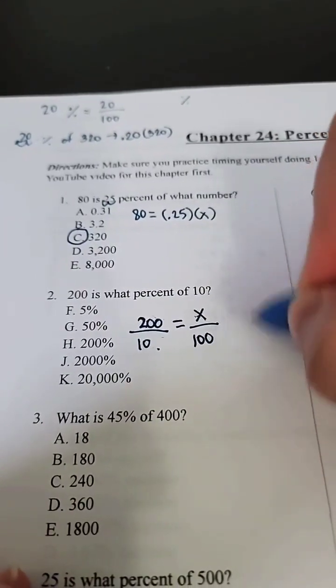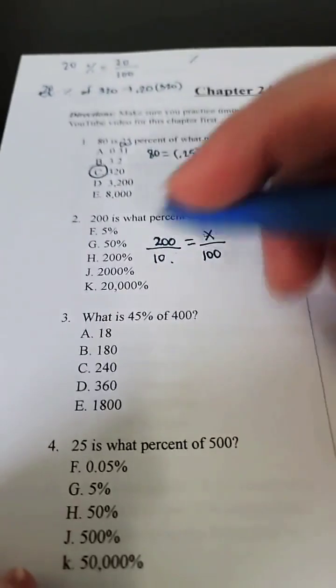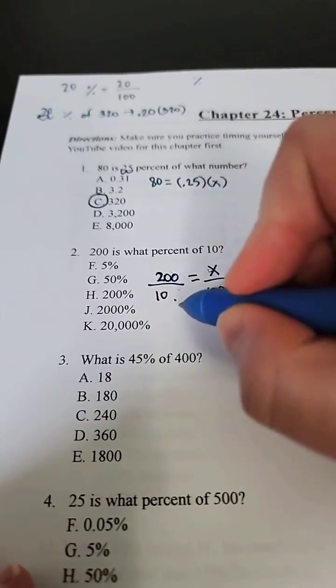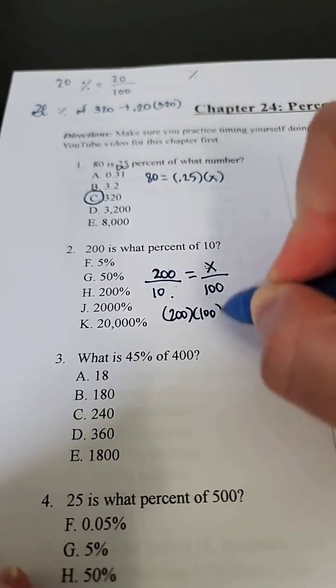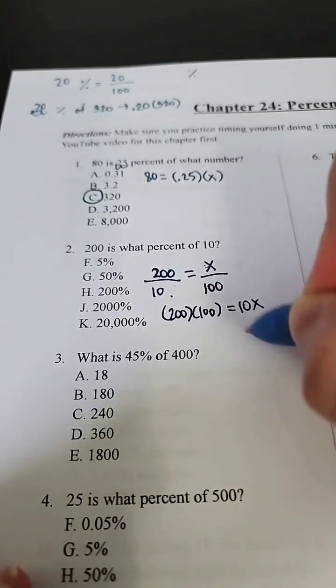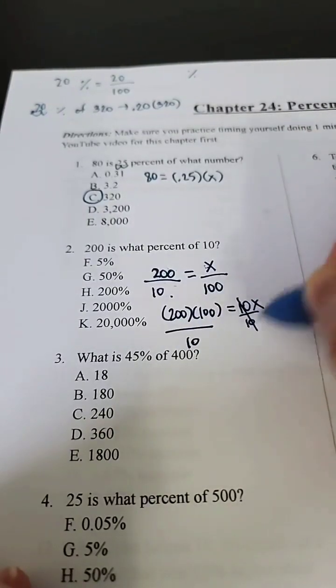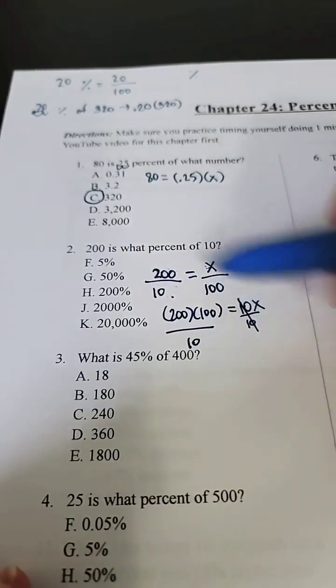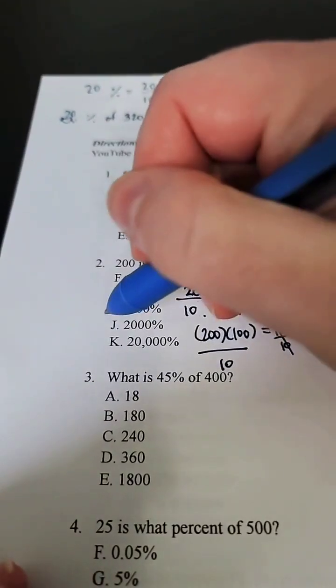You can think of this as part over whole as well. The part over the whole equals the part over the whole that we're talking about. So then what we're going to do is cross multiply. We're just going to do 200 times 100 is equal to 10x, and then divide each side by 10. So we're dividing by 10, it cancels out there. When you do that, what you're going to get is 2000.